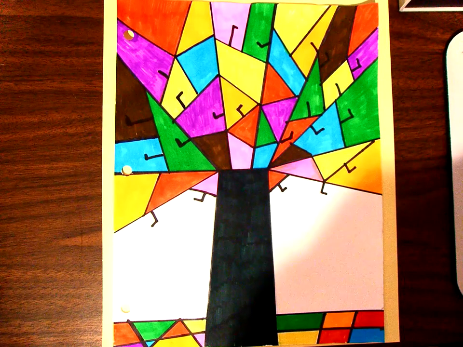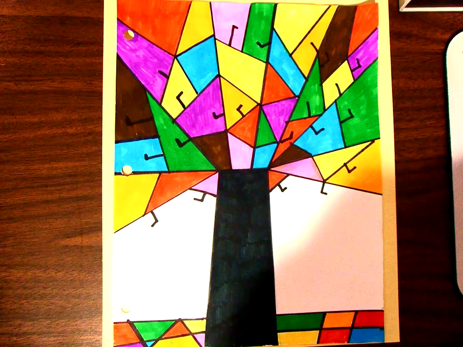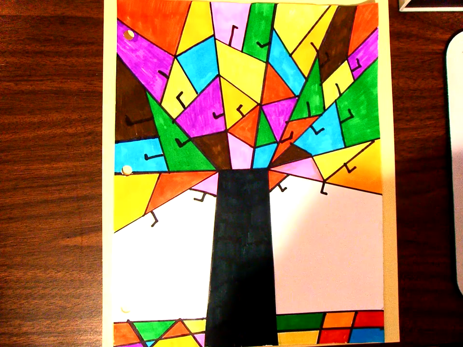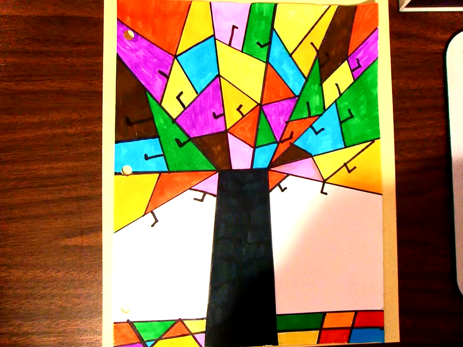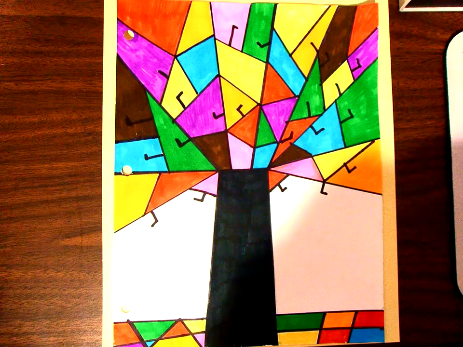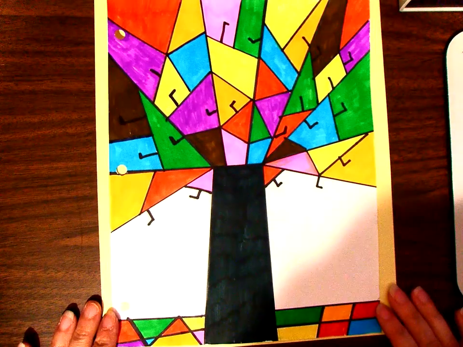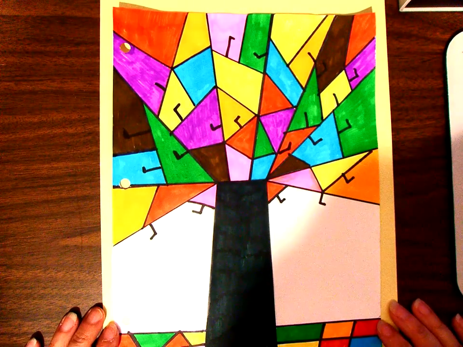The artist that we talked about was Mondrian when we were learning about lines. This type of project is called Cubism, and we're going to focus on the artist Pablo Picasso for this project. So I'm going to go ahead and do a demo and show you how to do this project. This is what it looks like when you're finished. This is the finished project. So now let's get started with making one.